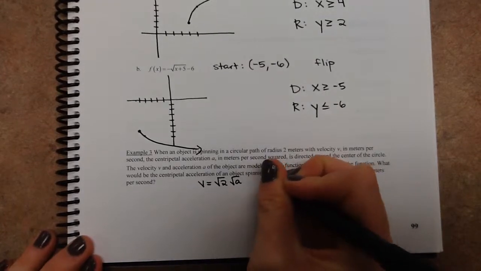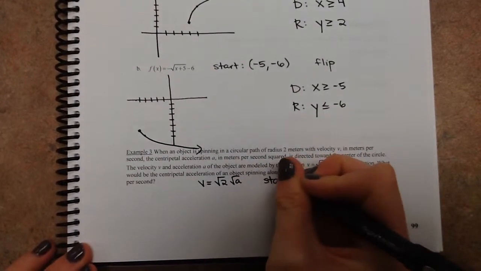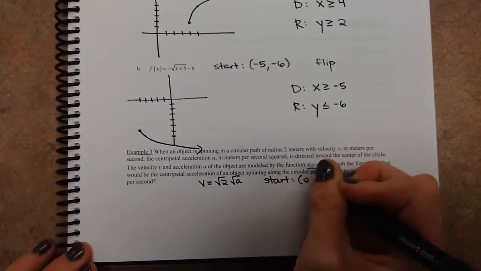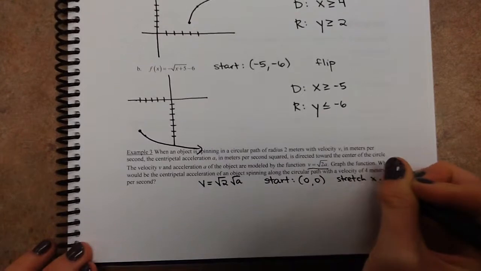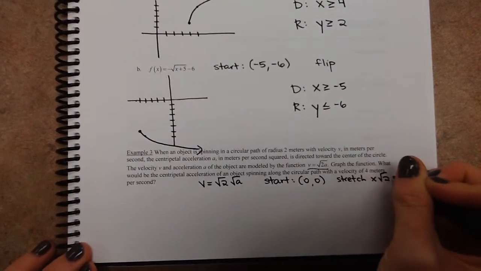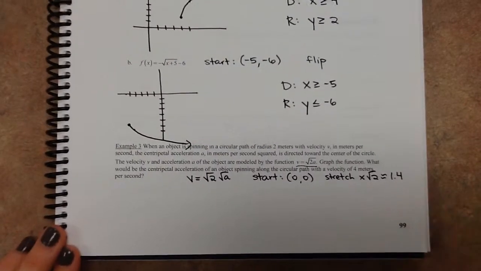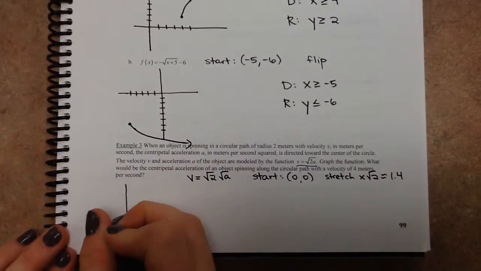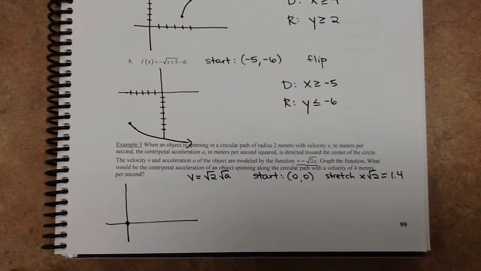Since there's no plus or minus in here, no plus or minus on the outside, it starts at the origin, 0, 0. And then there is a stretch by a factor of the square root of 2. The square root of 2, if you plugged it in, comes out to be about 1.4. So our graph will look like this. We start at the origin, right here, and then we stretch by a factor of 1.4.